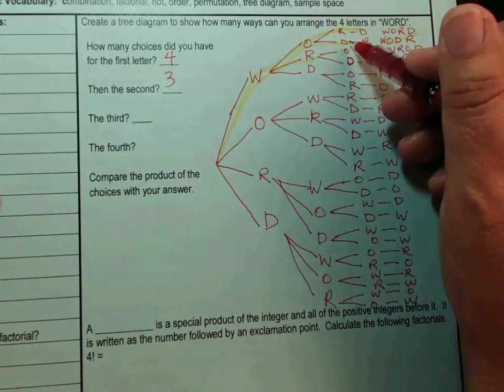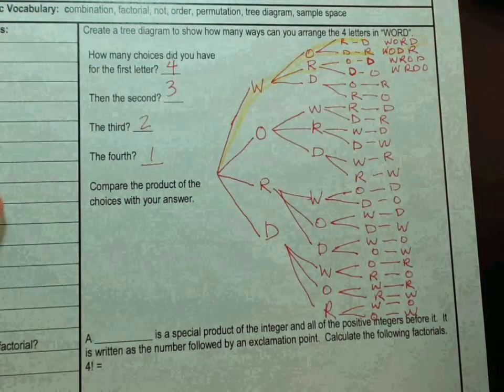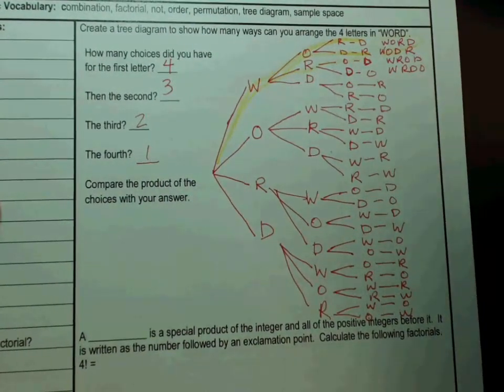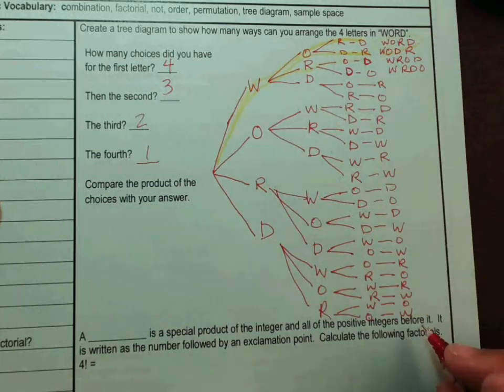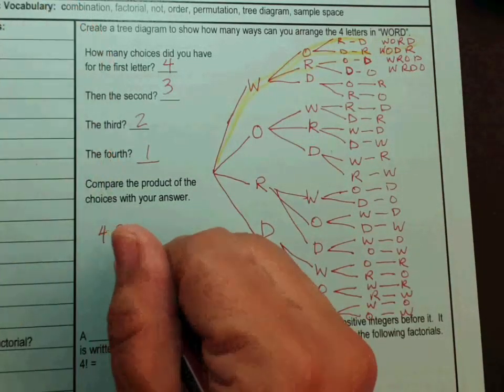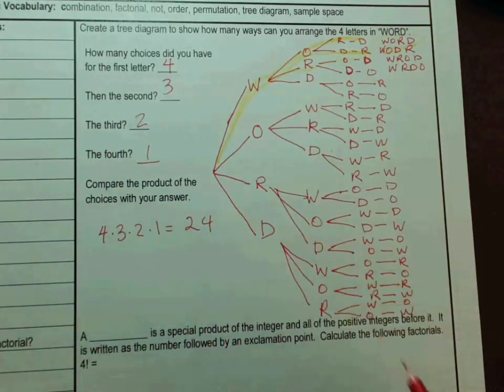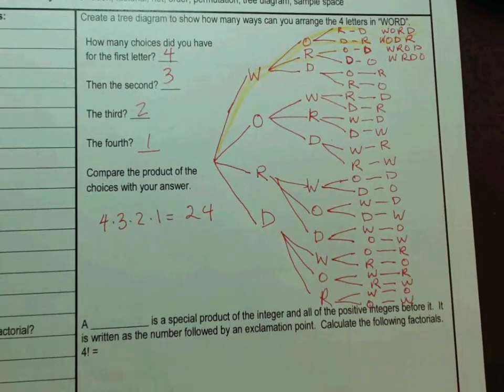How many for the third? I've got 2 choices. And finally, for the fourth, I have 1 choice. All right? Well, we found out there were 24 different answers here. Let's do the product of these answers right here. 4, 3, 2, 1. And guess what I get? 24. So that's a shortcut, and some of you are already using it because you're like, oh, I hate to make trees, and I get it. All right, but there's an even shorter shortcut.